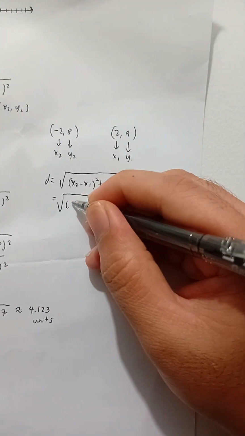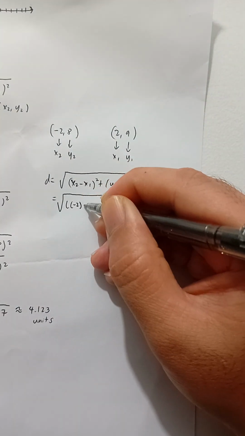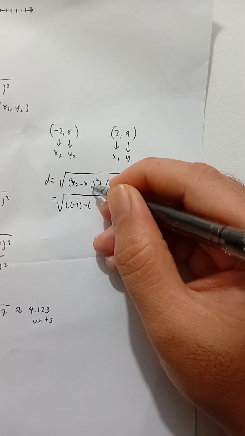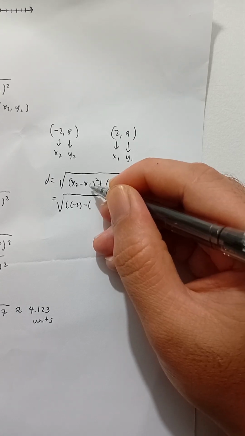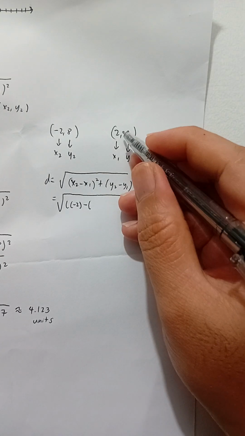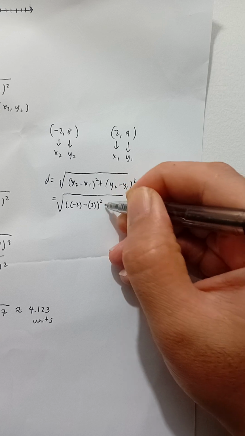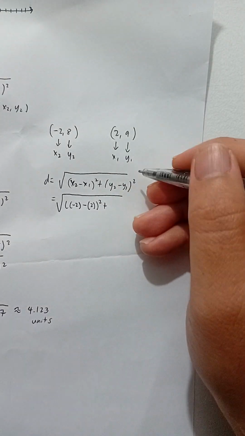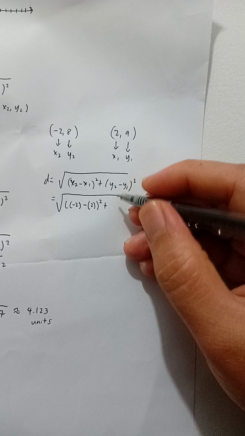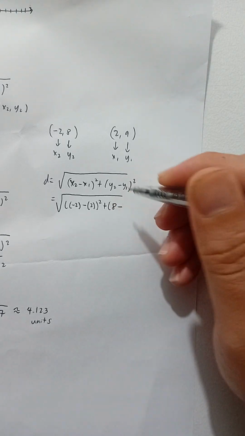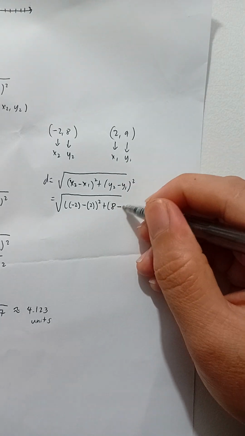So we rewrite x sub 2 as negative 2 minus our x sub 1, which is positive 2, squared, plus y sub 2, which is 8, minus our y sub 1, which is 9.